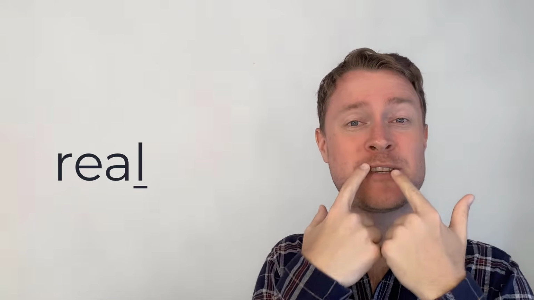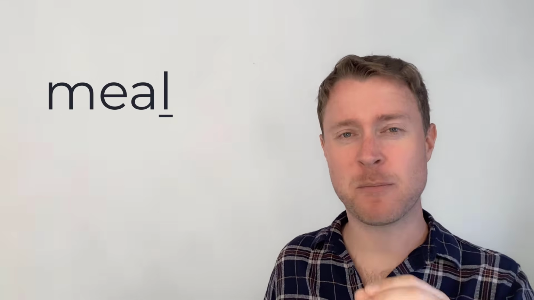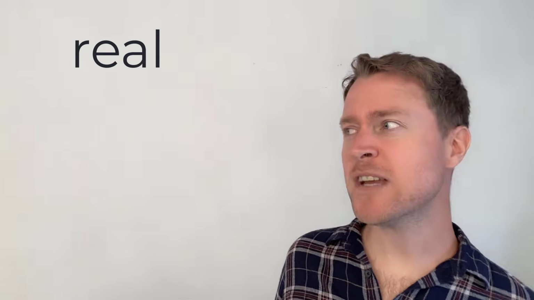So if you want to reduce your accent a little bit and perfectly pronounce that L sound, just make sure that the tongue is touching that place behind your teeth, the alveolar ridge, okay? L, real. See where my tongue has finished? Real, deal, meal, okay? And remember, for the R sound, that you really, really move your jaw. Really, ready, real, rich.